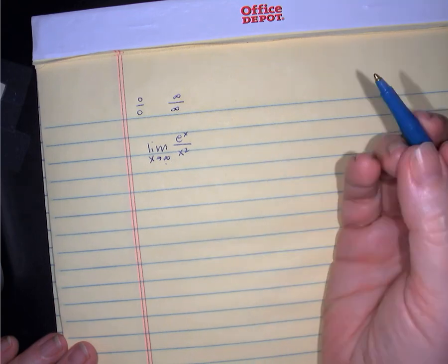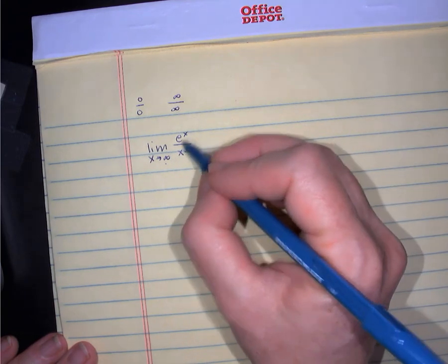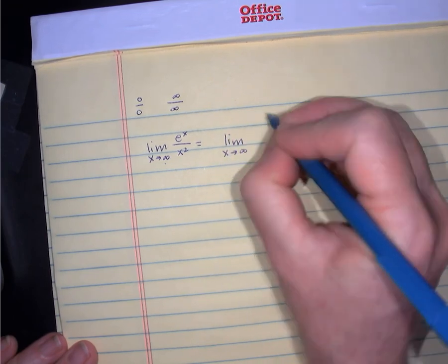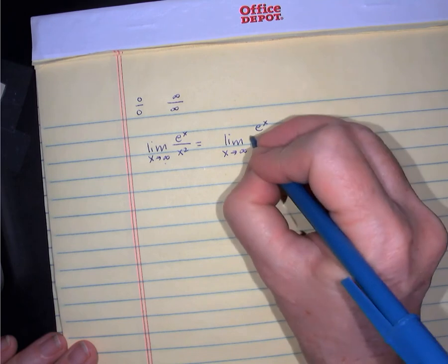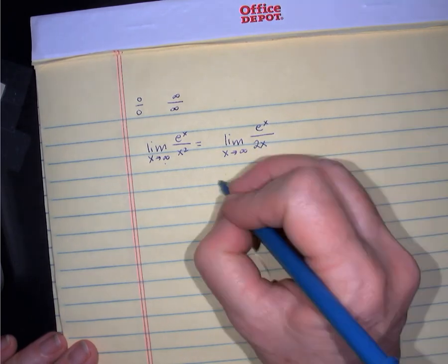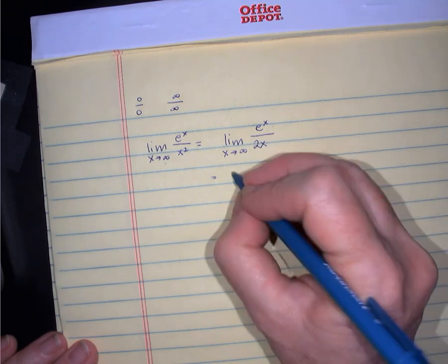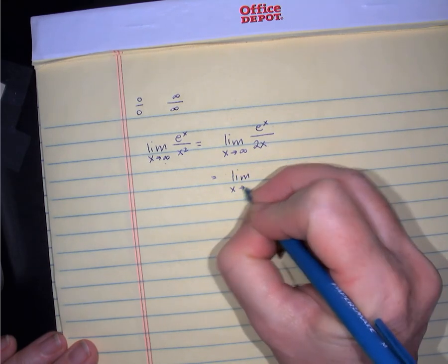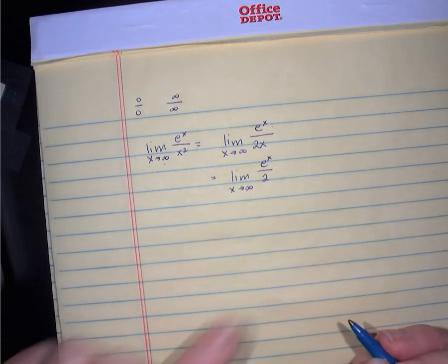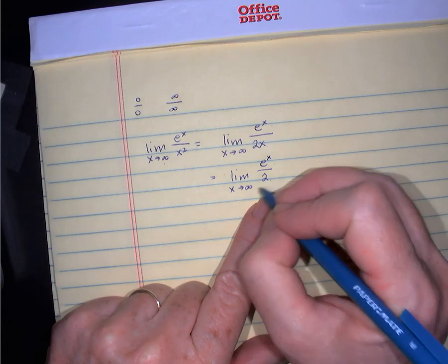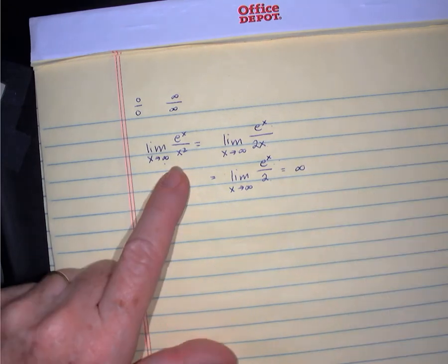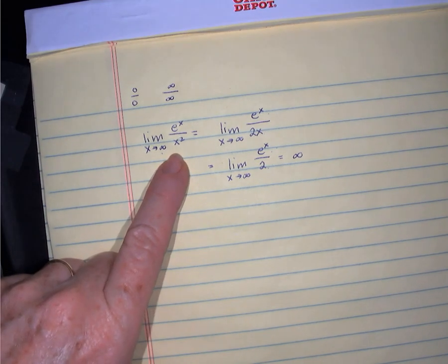But if we pretended we didn't know, if we just knew that this is infinity over infinity, we could use L'Hopital's rule as well. The limit as x approaches infinity of, well, the derivative of e to the x is e to the x, still infinity. On the bottom, we get 2x. And in fact, since we still have infinity over infinity, let's use L'Hopital's rule again. Limit as x approaches infinity of the derivative of the top is e to the x, the derivative of the bottom is just 2. And then if we compare what's going on here as x approaches infinity, this is just infinity divided by 2. So the limit for this is infinity, as in fact we would have predicted.